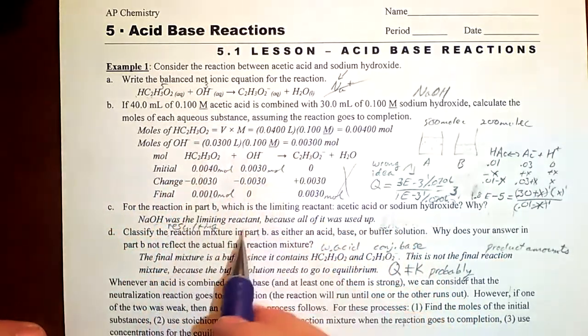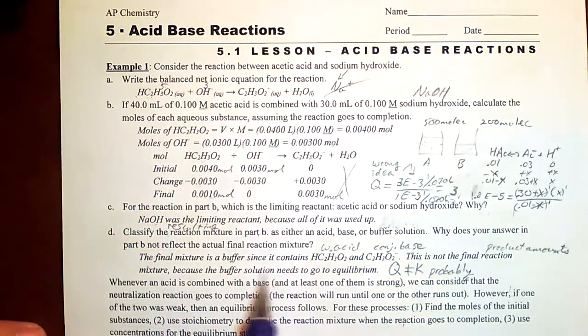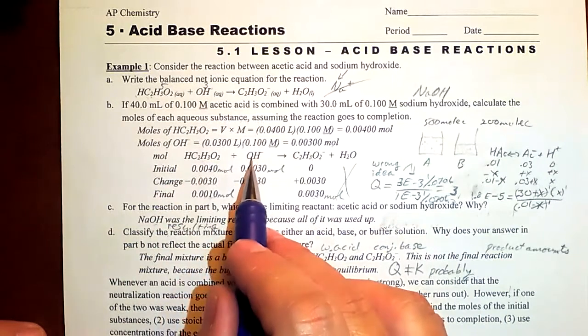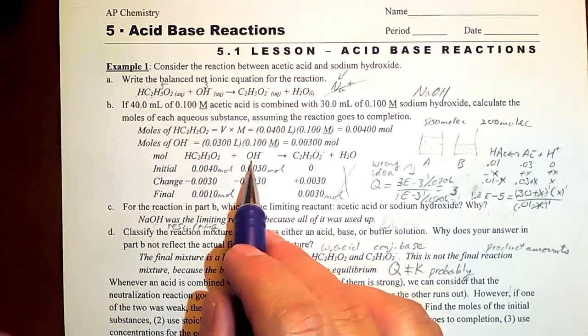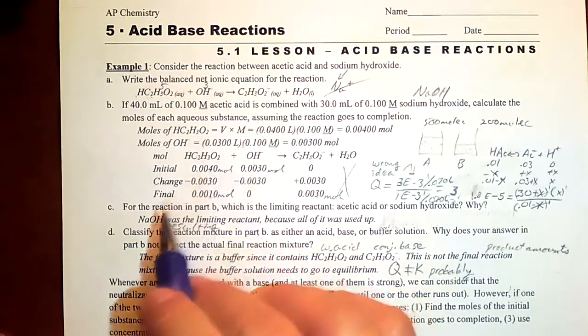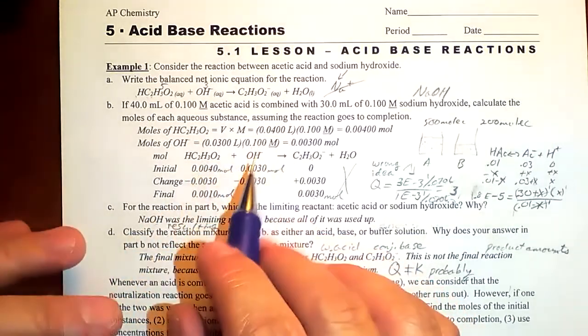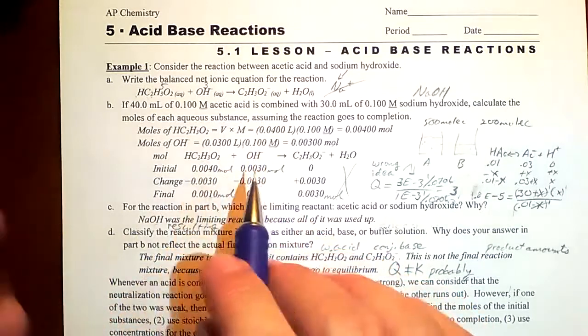And they make the point down here that when one of them is strong, in this case the base is strong, we can consider that the neutralization reaction goes to completion. We don't need to fuss around with K or something and say, well, what portion of the OH minuses will react? The answer is all of them. Let's just use all of them. For all practical purposes, it's all of them.